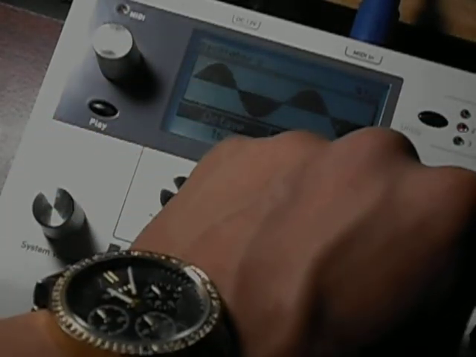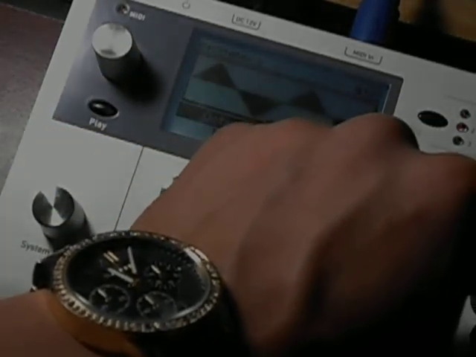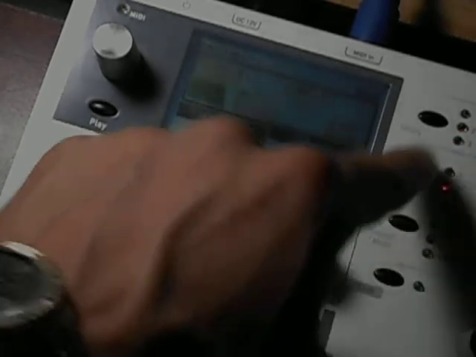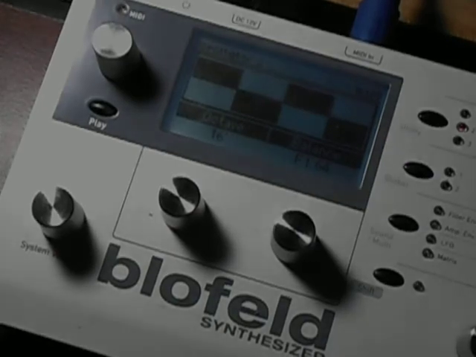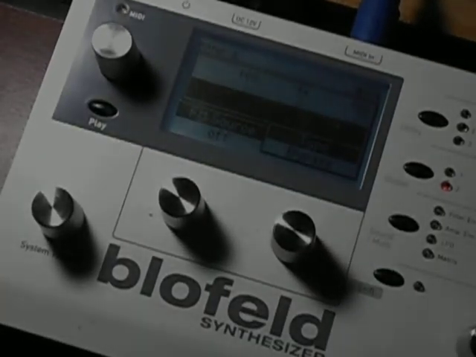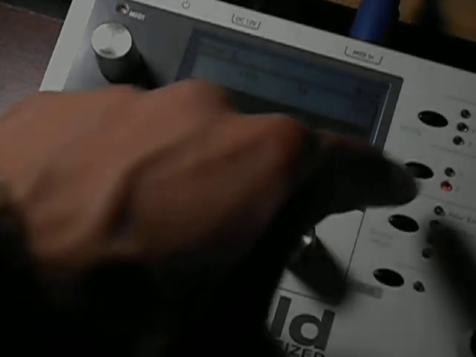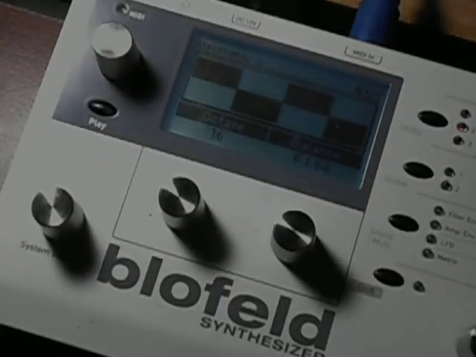So we'll get into this too while we're at it. Now watch what happens when you switch it to square in the middle. Hold on, let me turn that filter off. Look at that, listen to that.